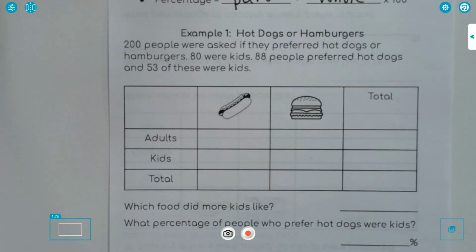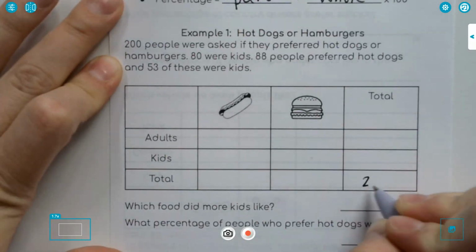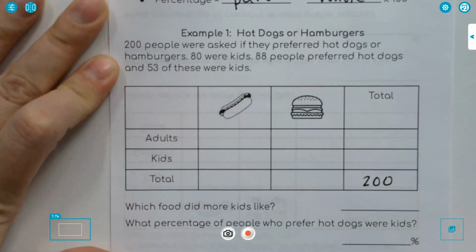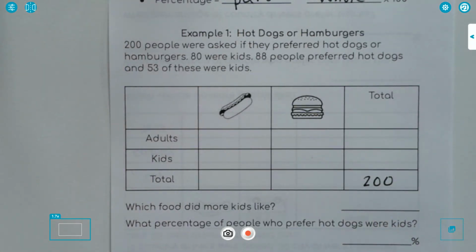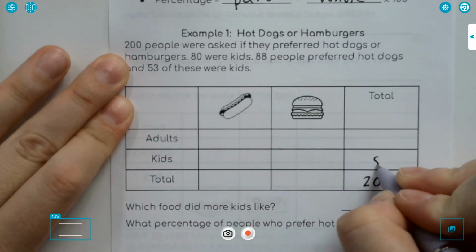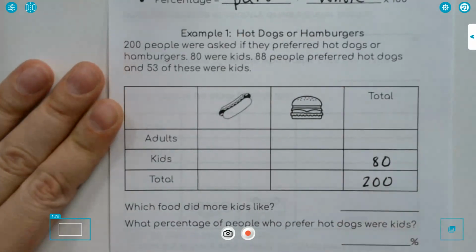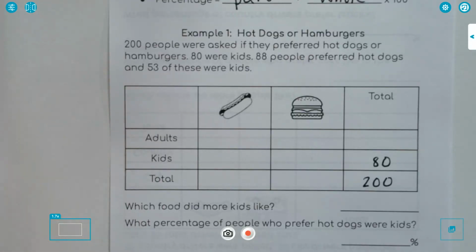The first thing is that 200 people were asked. So that goes in the very bottom right-hand corner, because that is our total number of people. Of those people, 80 were kids. So our total number of kids was 80, and that would go right above there. We're going to put in all the information we're given, and then we will fill in the rest using logic.